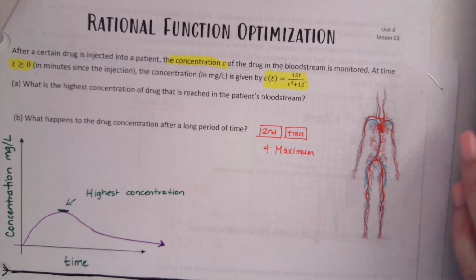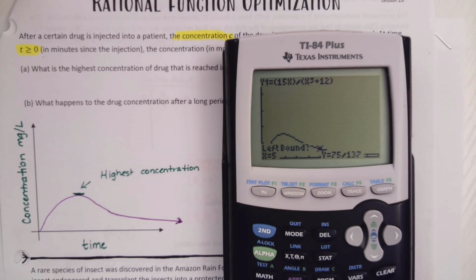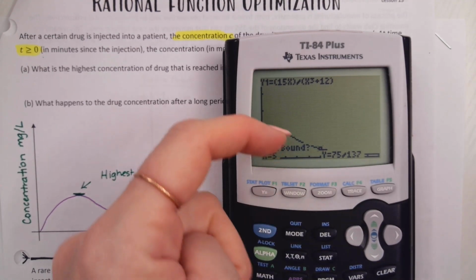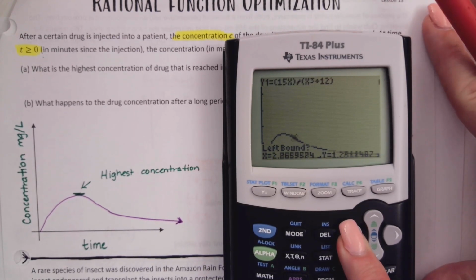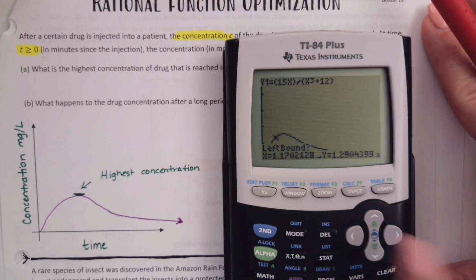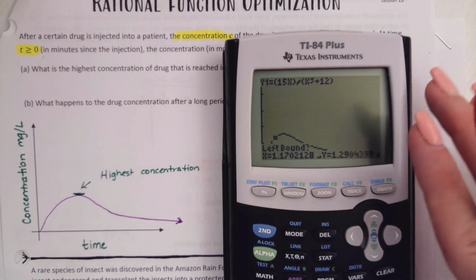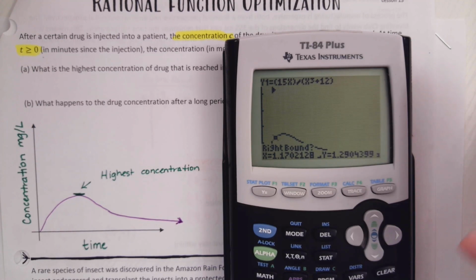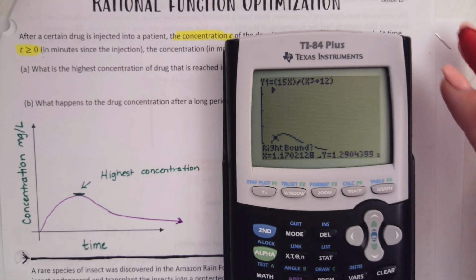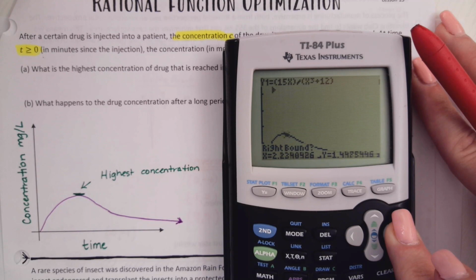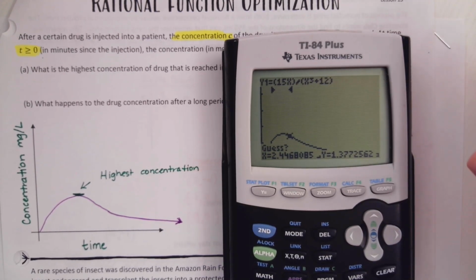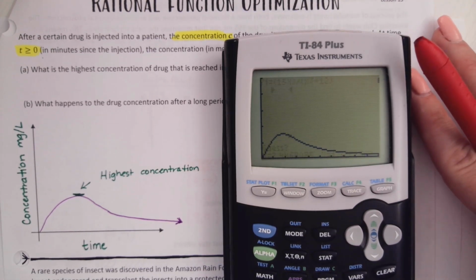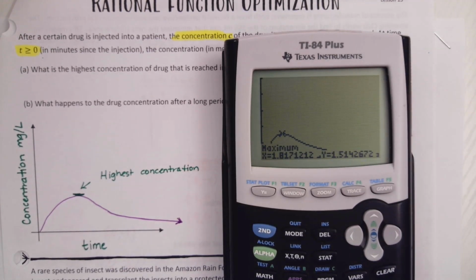Okay. And then it asks you 2 questions. First question is left bound, which means you want to put your little cursor somewhere to the left of where you think that peak is. There we go. I think that's to the left of it. And then you're going to press enter. And then the second question is right bound, so put it on the right of where the peak is. Press enter. And then the last thing is guess, which means you want to actually press enter for the last time. And it tells us the maximum.